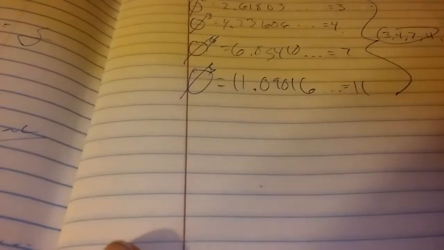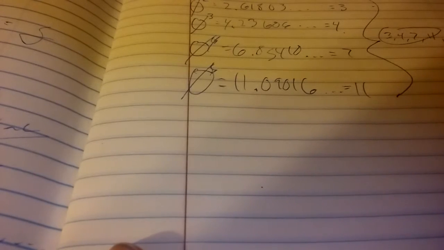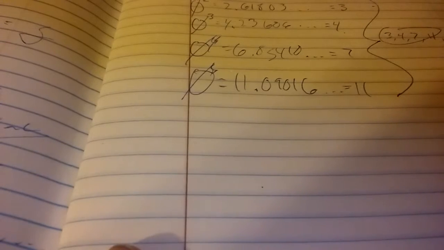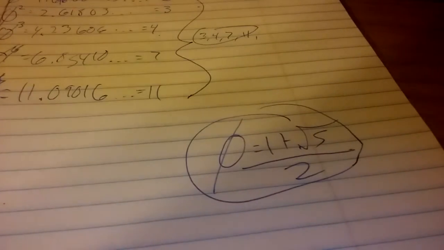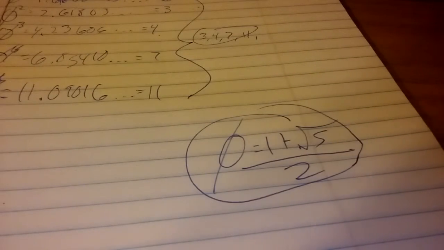So a lot of people are confused by the rounding up. It's math. You're not supposed to have to round up. But the farther you go up, the closer you actually get, and the less you have to round. It's hard to explain. So yeah, today we learned that the golden ratio equals 1 plus the square root of 5 over 2. And that's important with a lot of things, like mathematics and geometry and stuff like that.